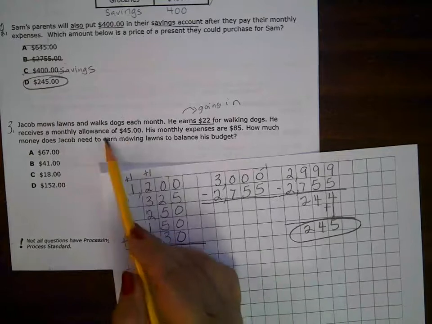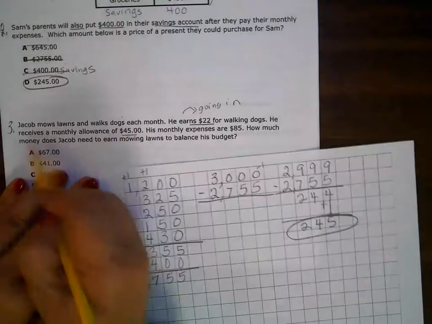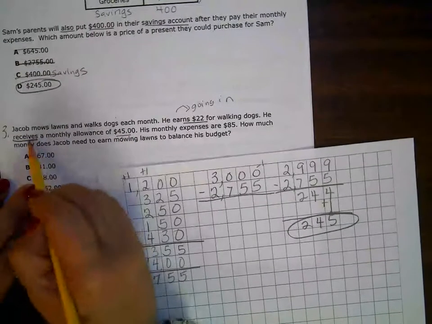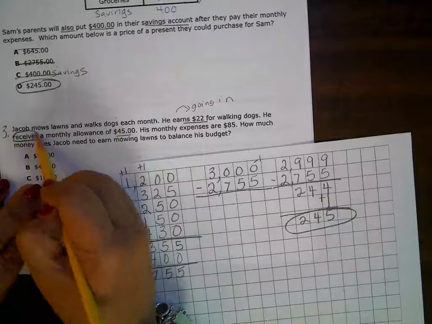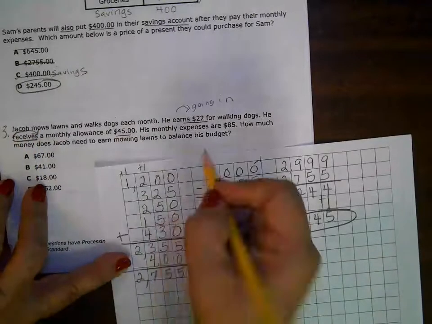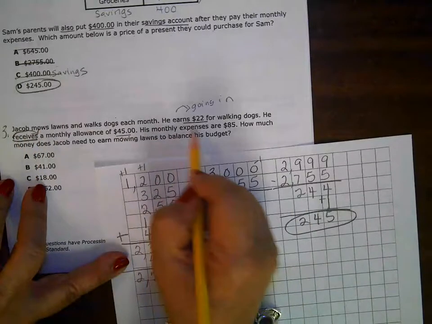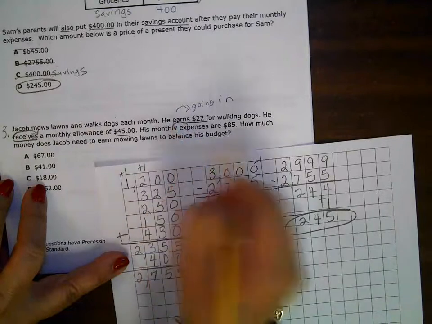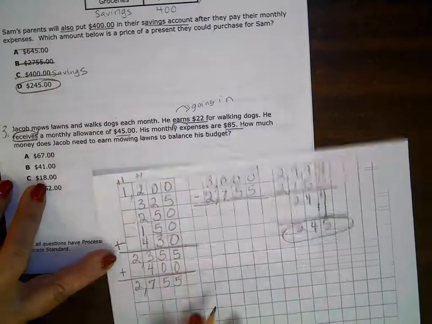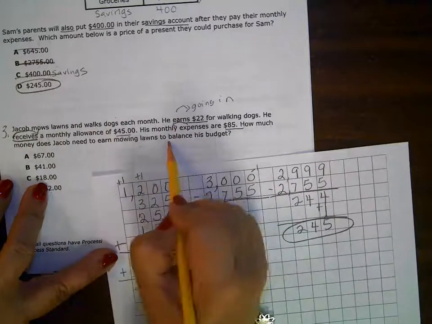He receives a monthly allowance of $45. So receives, this is money coming in again. It's coming in. It's not going to be going out. His monthly expenses, as it's going out, are $85. So how much money does he need to earn mowing lawns to balance his budget?